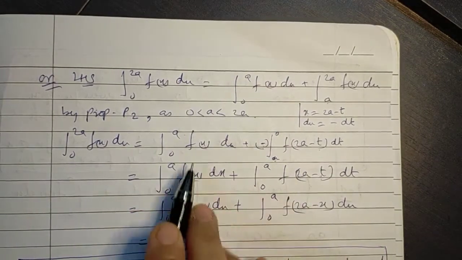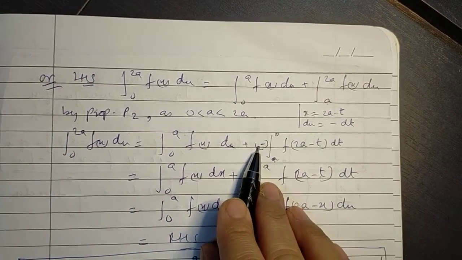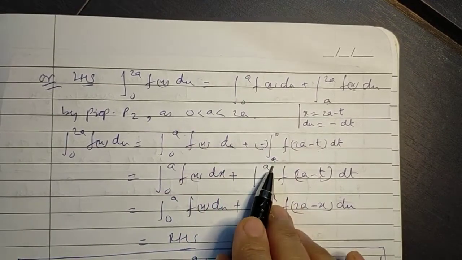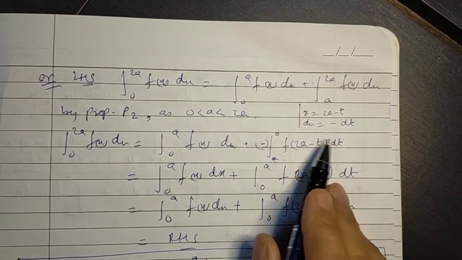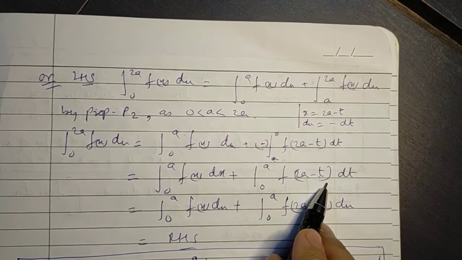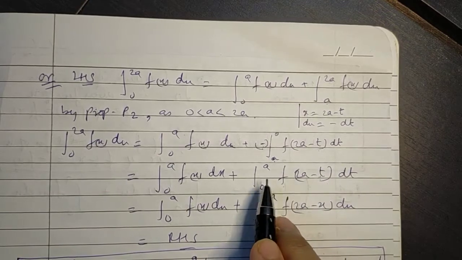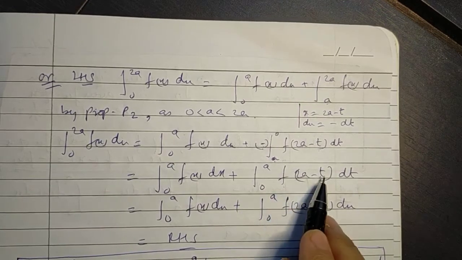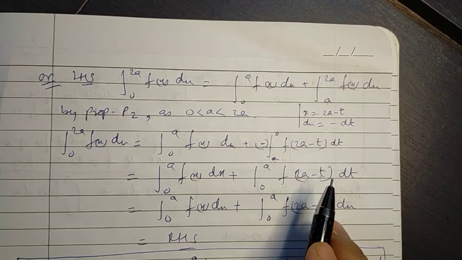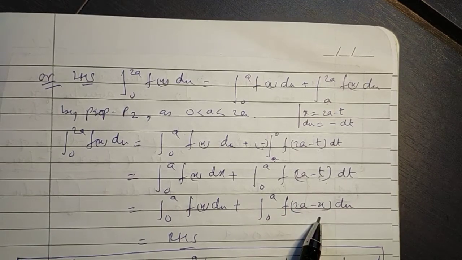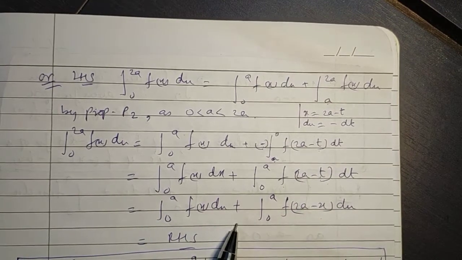Now again this gets carried down as it is. Because of this minus, the limits get swapped. So from 0 to a, this gets carried down as it is. Now we can easily change, function remaining the same, limits remaining the same, the variable of integration from t to x. And this is nothing but the right hand side.